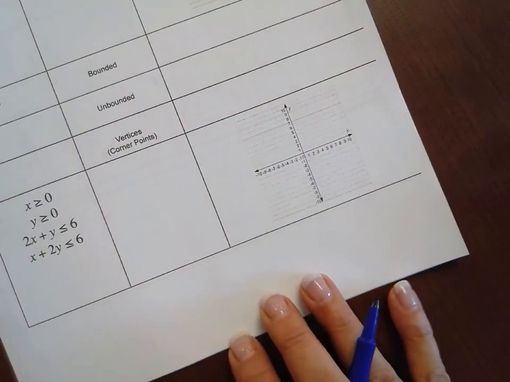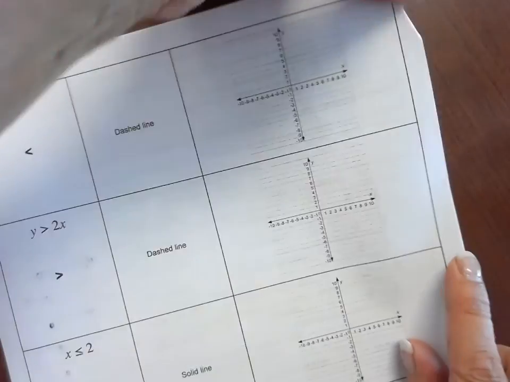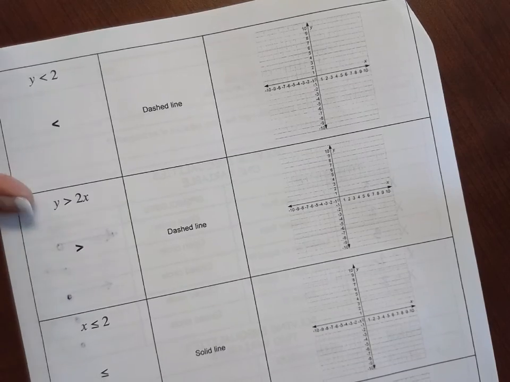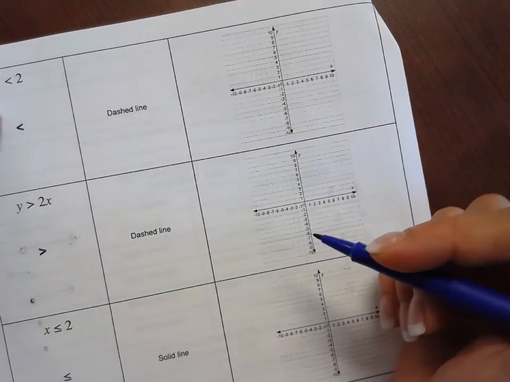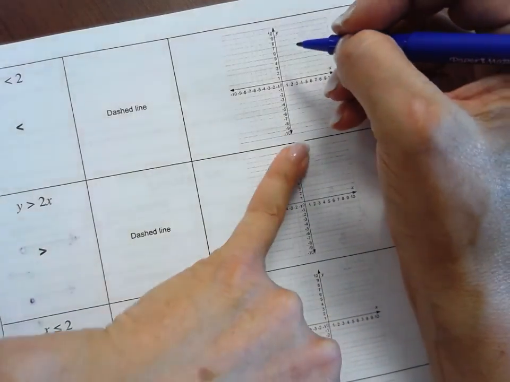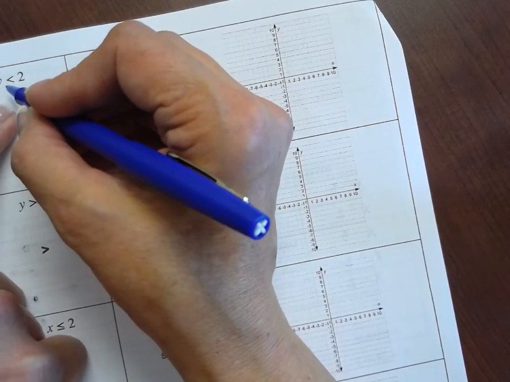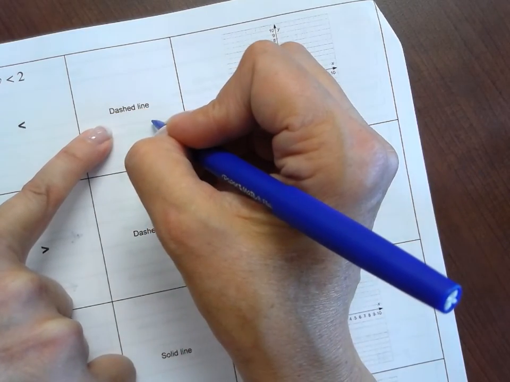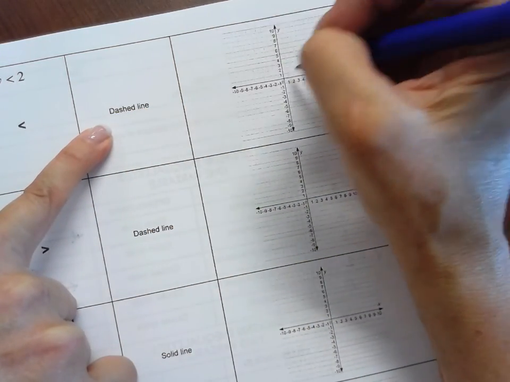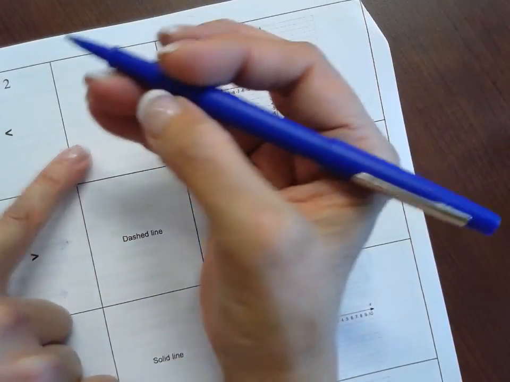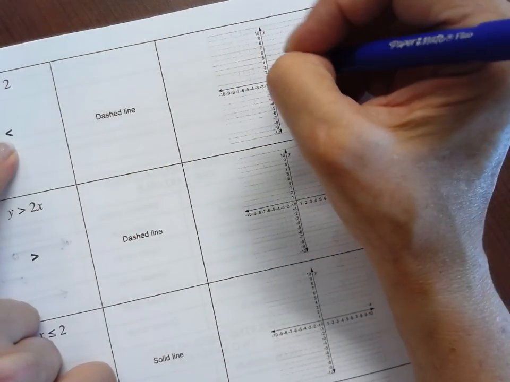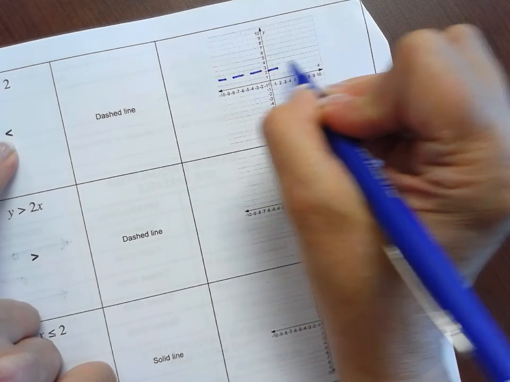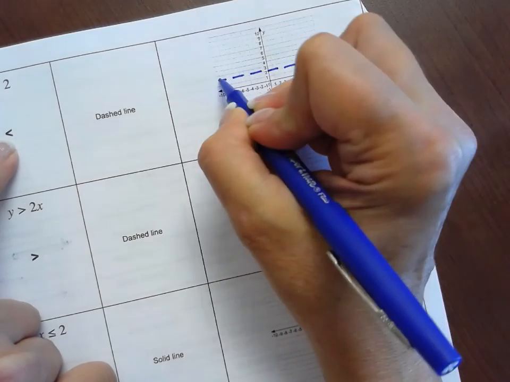All right. Then, if we have, say, y is less than 2, just like how less than is an open circle, you use a dashed line. The way I do it is I start with y is equal to 2. So that means there's going to be my line.